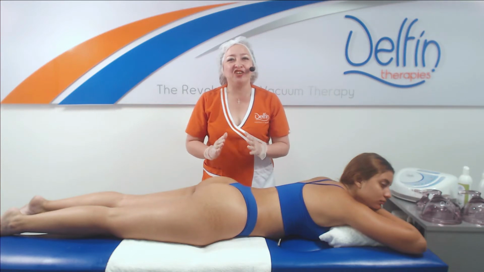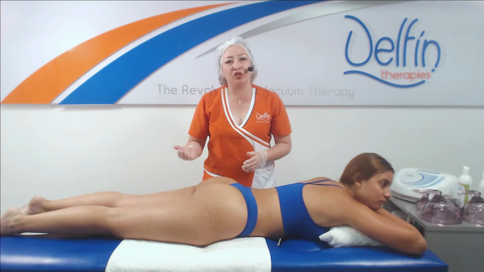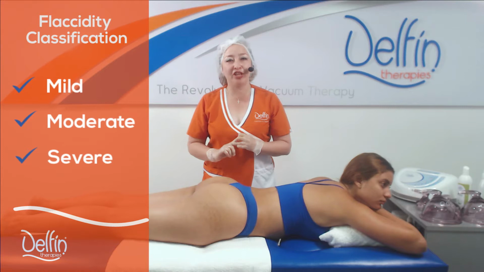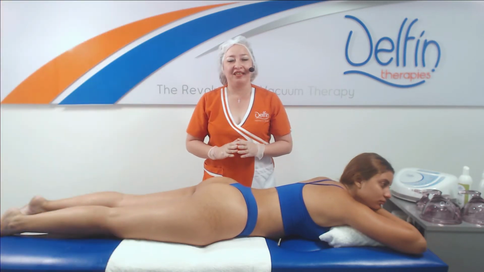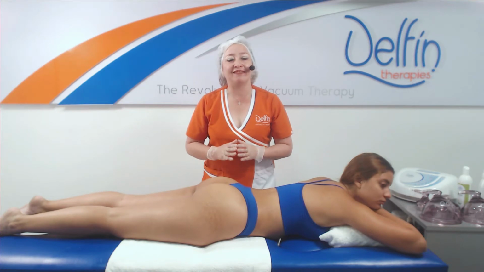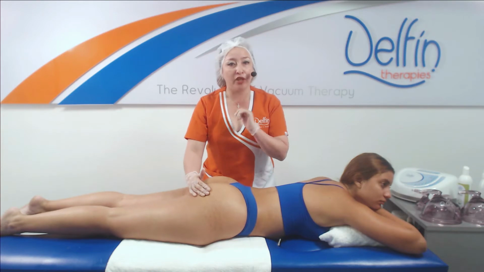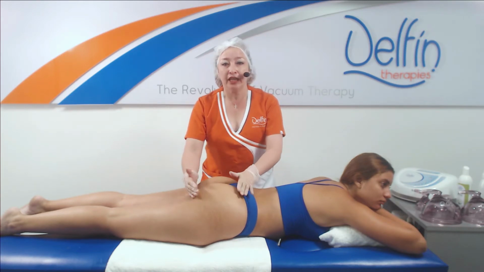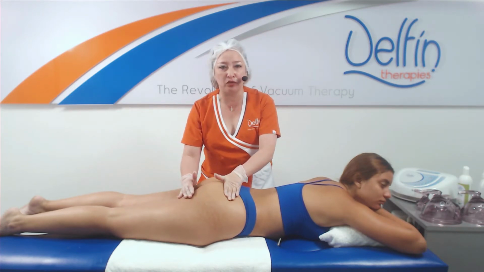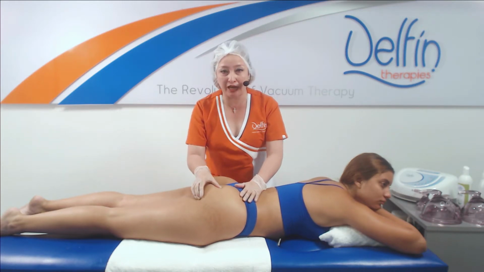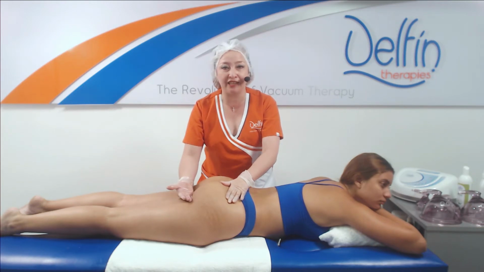Okay, understanding what is muscle tone and what is flaccidity, I present their classifications as mild, moderate, and severe. Mild corresponds to slightly loose skin and firm buttocks. Moderate, to loose skin and slightly sagging buttocks. Severe, very loose skin and sagging buttocks.